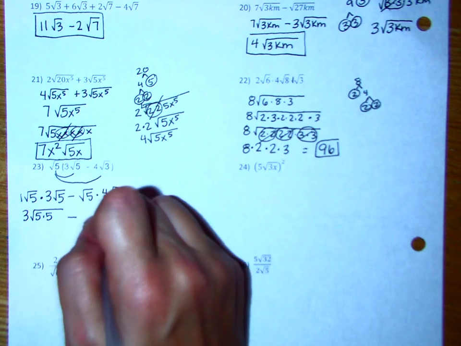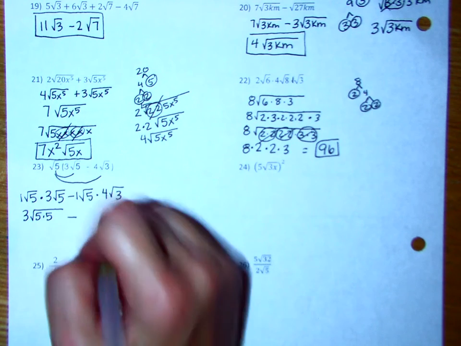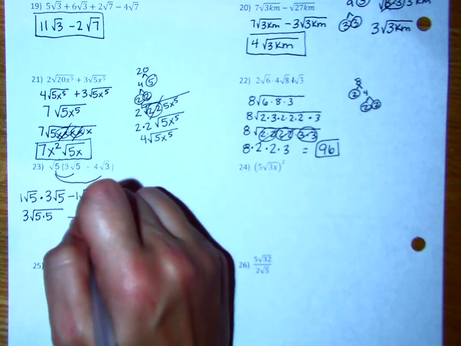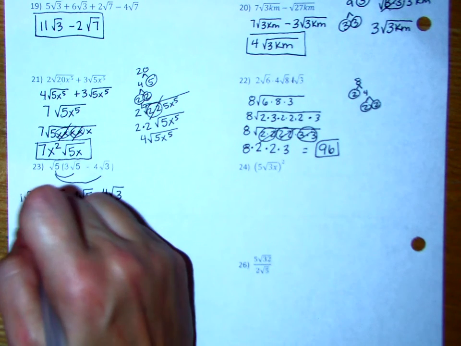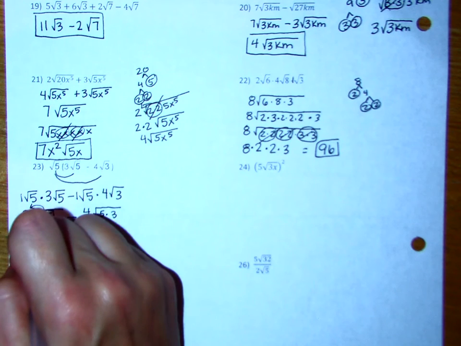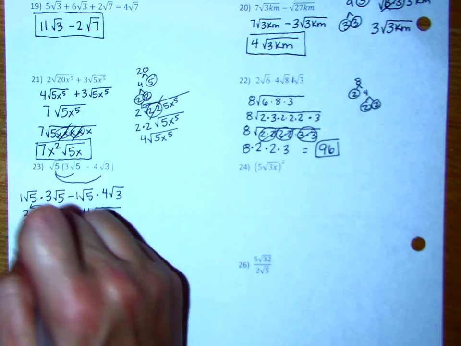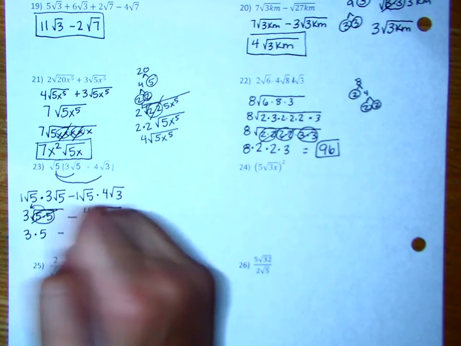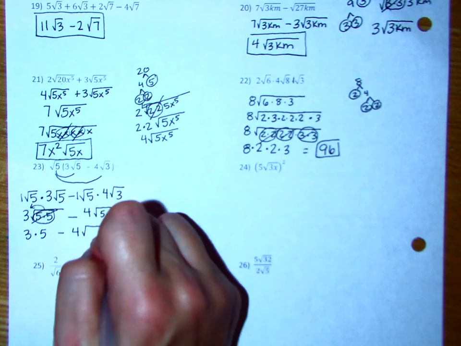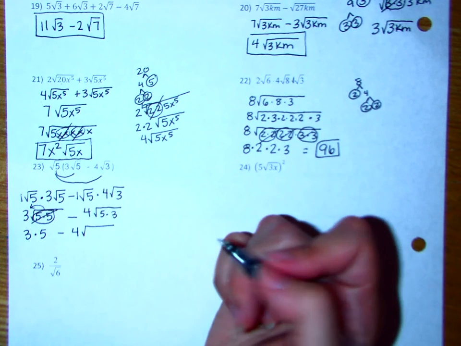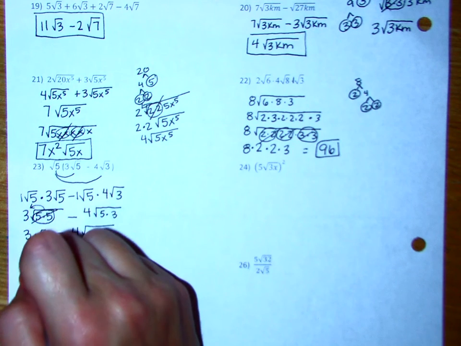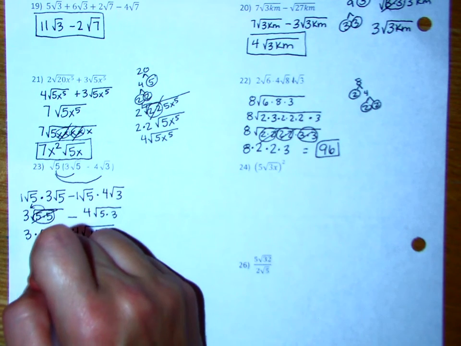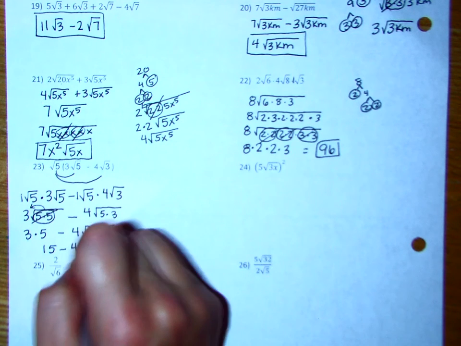Minus, again there's an invisible 1 here, so 1 times 4 is 4. And then on the inside here I'd have 5 times 3. This is a twin, which means it can come out. So that makes it 3 times, just get to keep one of them, 5. Minus 4. Notice that these are not twins, so we can go ahead and multiply them together. 5 times 3 is 15. So now 3 times 5 is 15 minus 4 square root of 15.